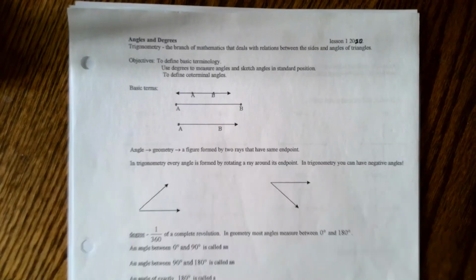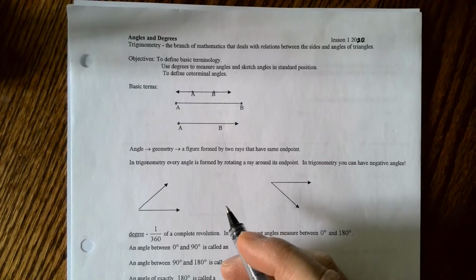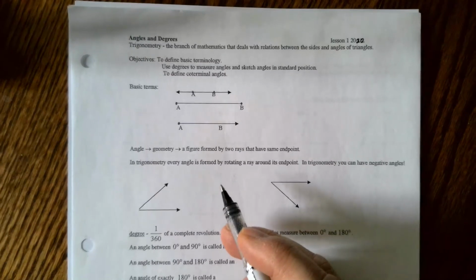Okay, let's get into our discussion on angles and degrees in trigonometry. I hope that you were able to download this worksheet, and if not, you can just follow along and take notes from this.